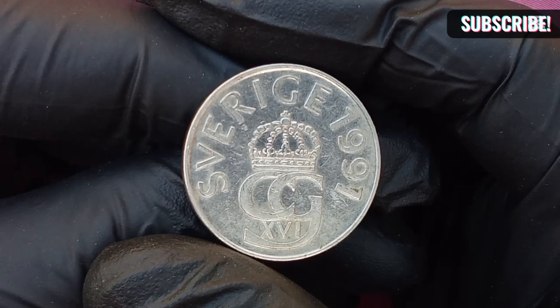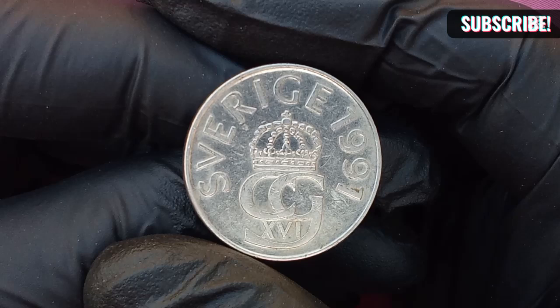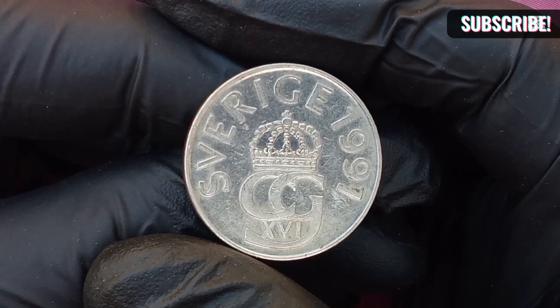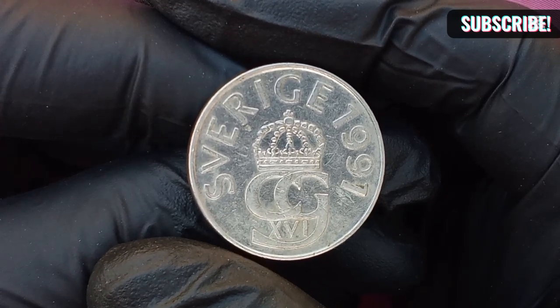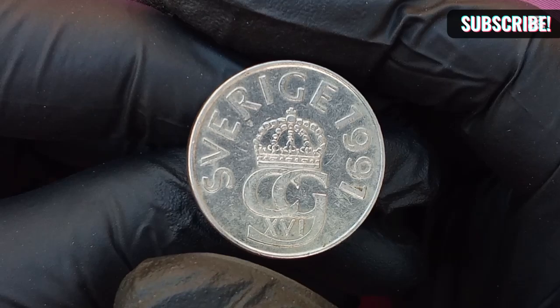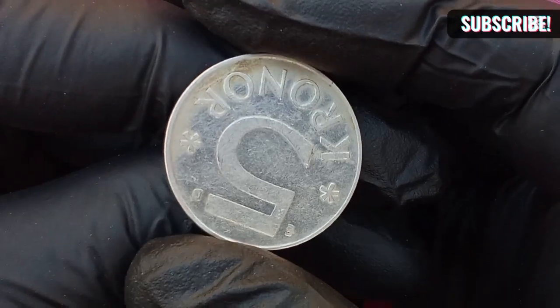Below the coat of arms is the denomination 5 kronor and the mint year 1971. The layout is clean and balanced, enhancing readability and aesthetic appeal. 3. Edge. The edge of the coin is milled with text, a common feature in Swedish coins to deter counterfeiting. The inscription reads Sverige, reinforcing the coin's national identity.